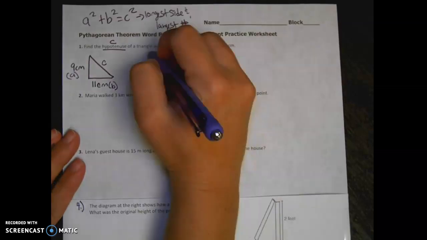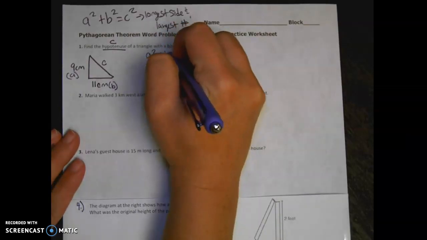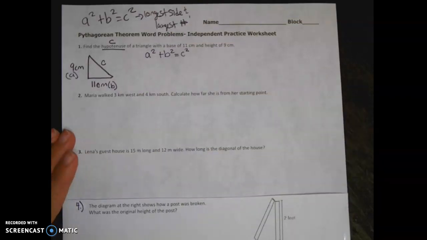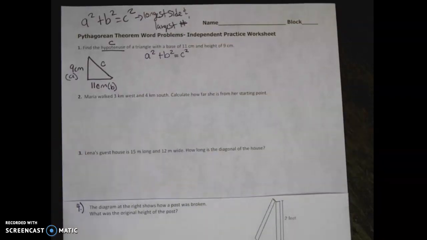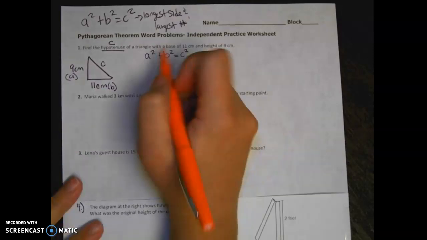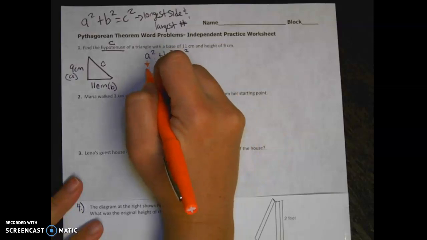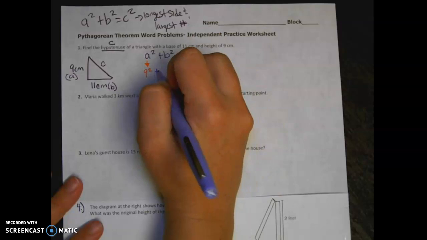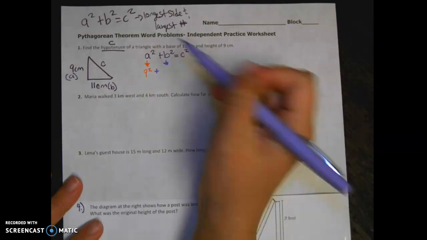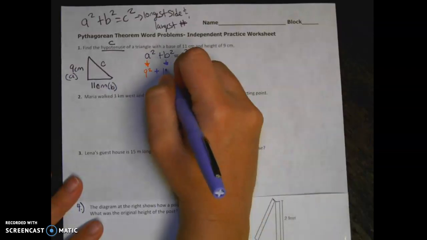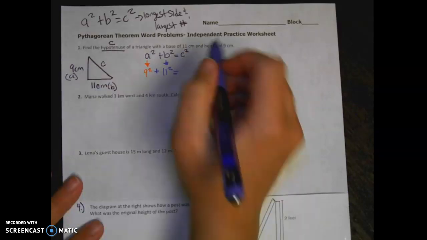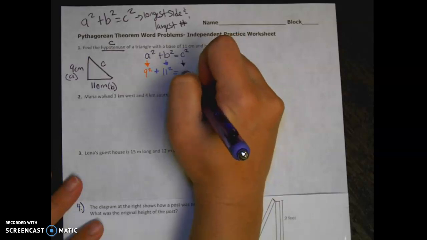So I'm going to rewrite my formula. a squared plus b squared equals c squared. I don't know what my c squared is, so I'm going to leave that one alone. My a, we said, was 9. So I have 9 squared, don't forget the square with it, plus b squared, we said, was 11, equals, I don't know my c because I'm trying to find my c, my hypotenuse.